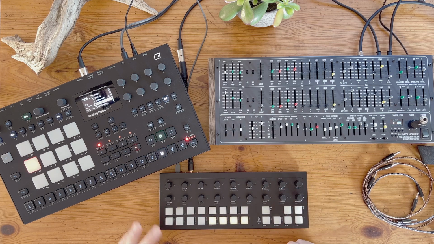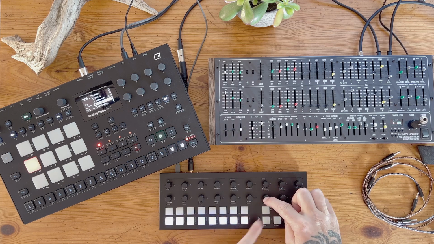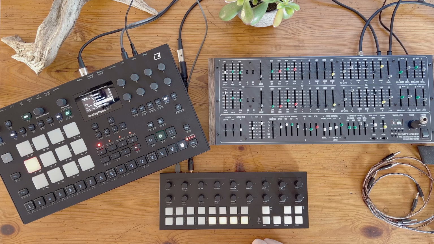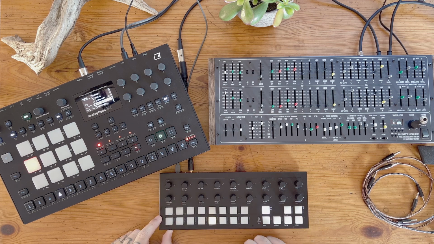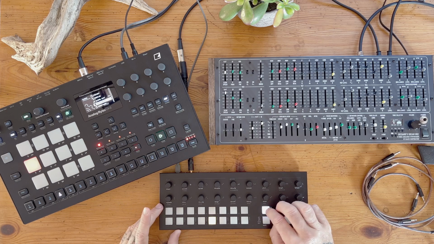Also for these 4, I want to set a scale. So press scale, down, minor. Then now we can see if it works. So let's put on just a few pulses here. It works.